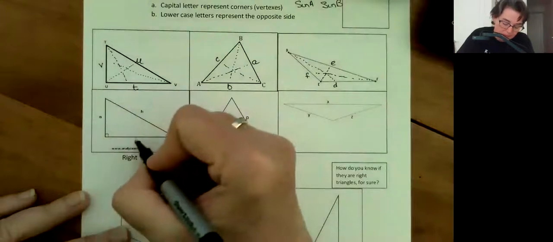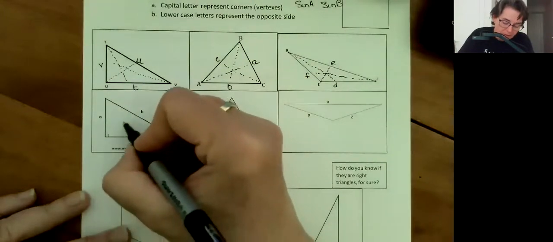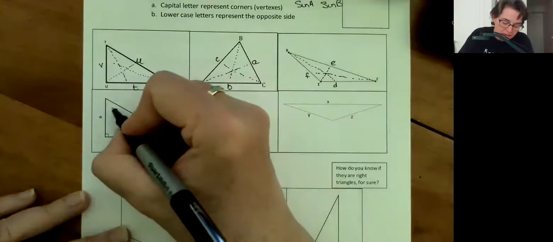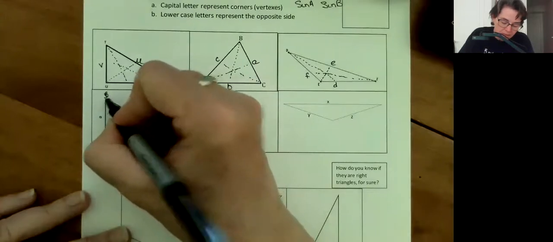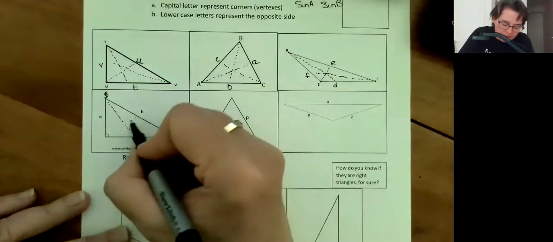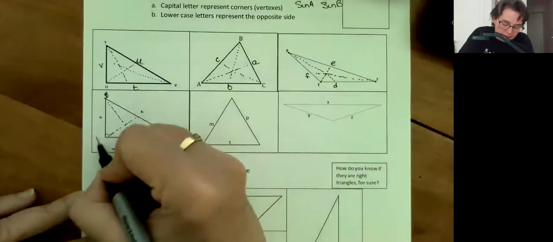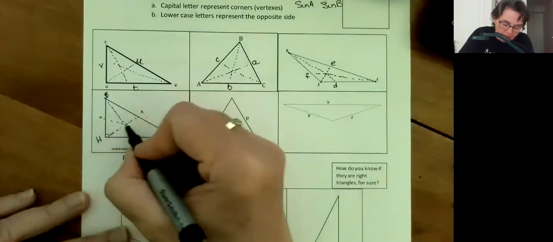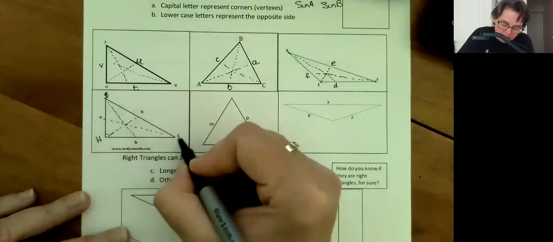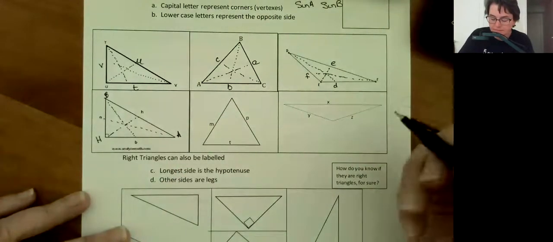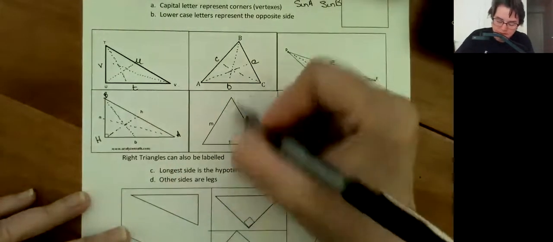So I'm going to go the opposite way. I'm starting at little b. I'm going to go to the corner on the opposite side, and that becomes capital B. And this becomes capital H. And this one over here becomes capital A. And the same thing here.